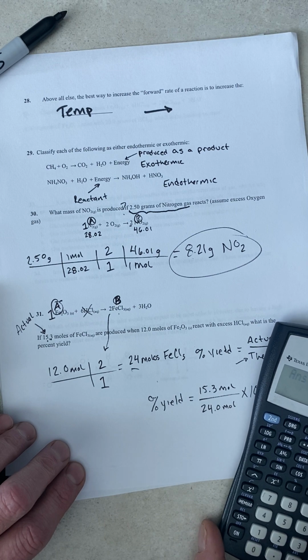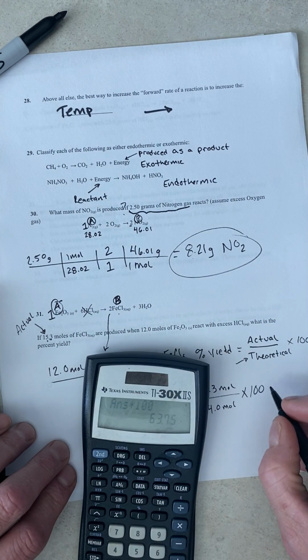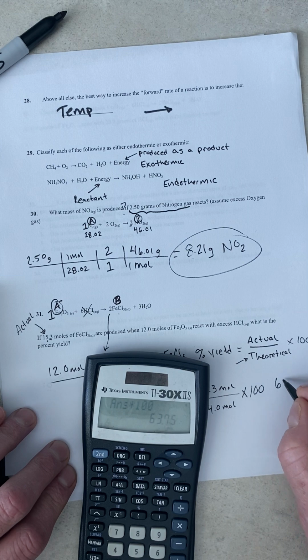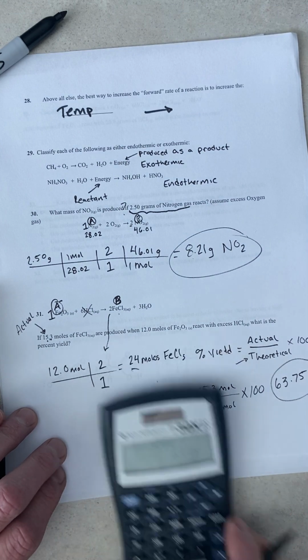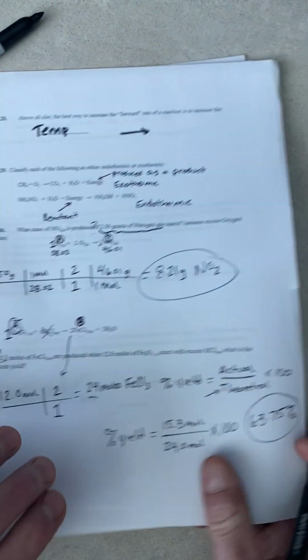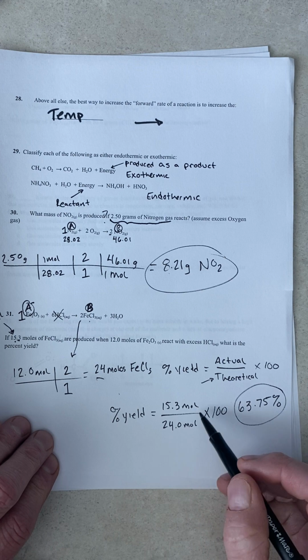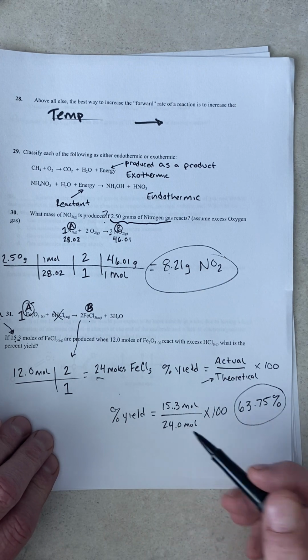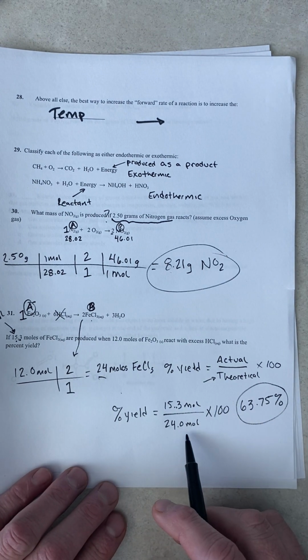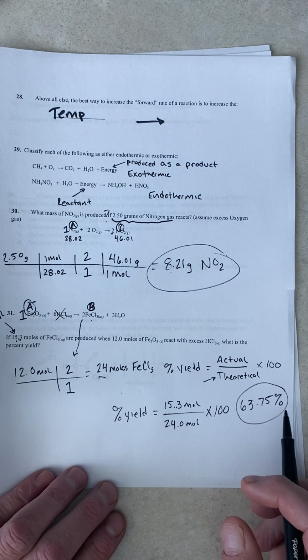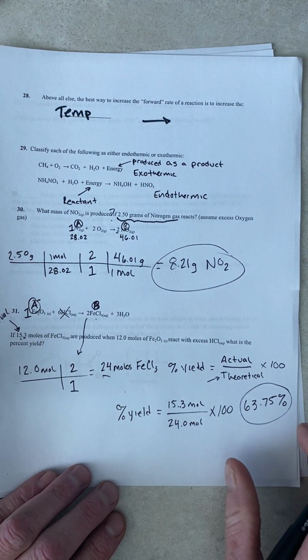Okay, so we only made about 63.75% of what we should have made. That is our percent yield, right? It's just basically a comparison between what you should have made, which in this case was 24, and what you actually made, which was 15 and a little bit. So yeah, we made over half of what we should have made, but that's not a very good percent yield.